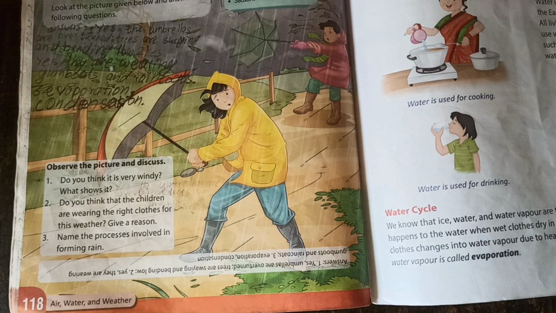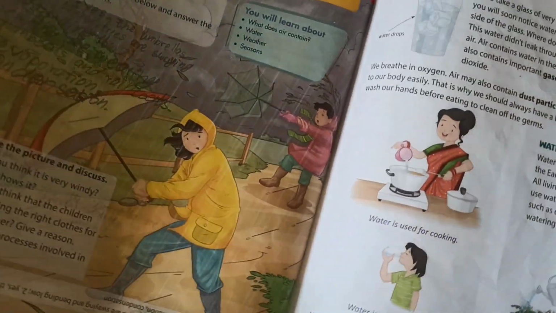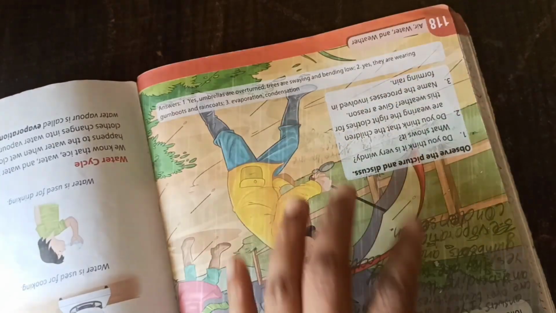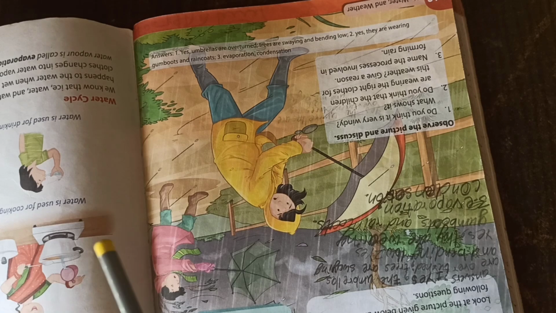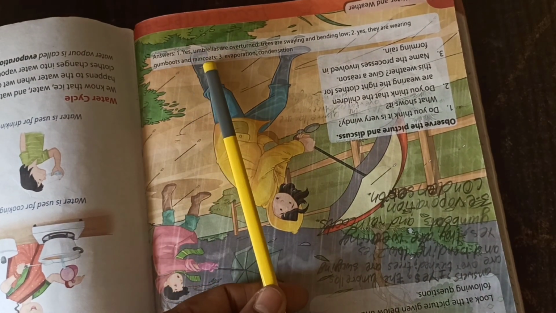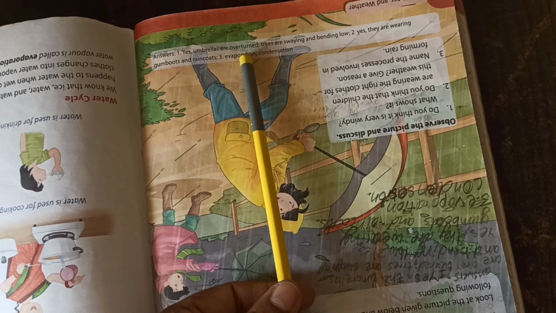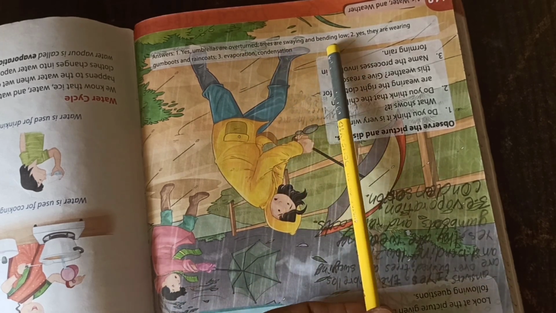Observe the picture and discuss. Do you think it is very windy? What shows it? Of course, it's very windy. If you have any confusion, here are the answers to each and every question. Turn your page and you can see the answer given in the textbook. Yes, umbrellas are overturned. Trees are swinging and bending low.